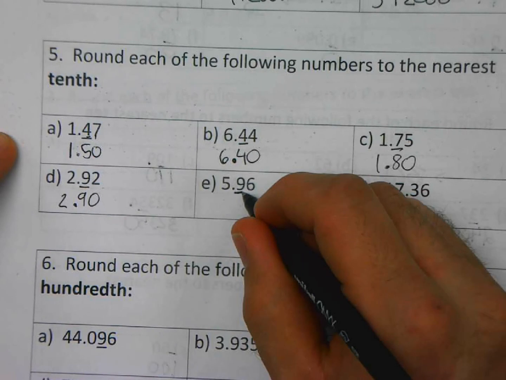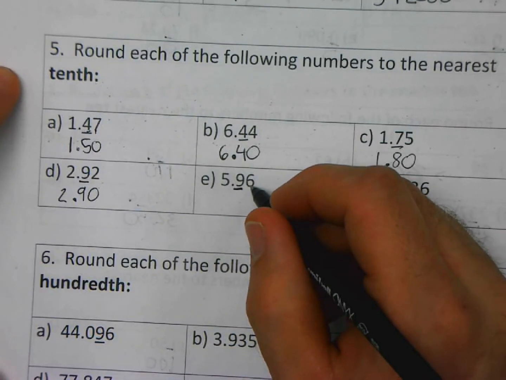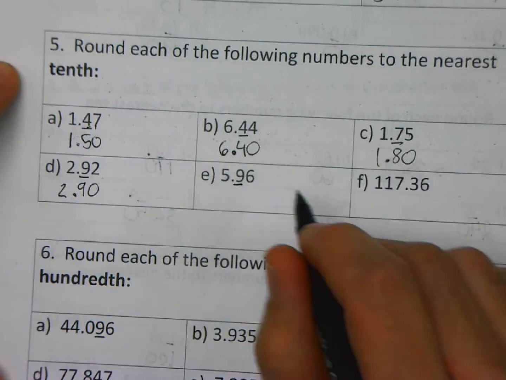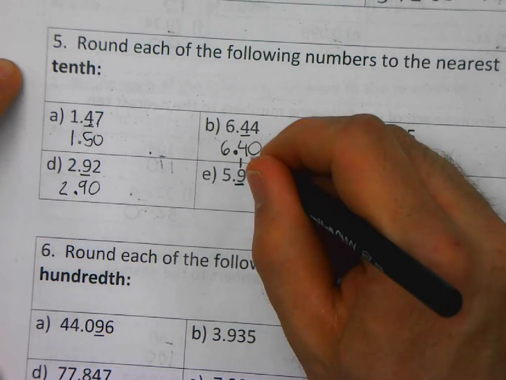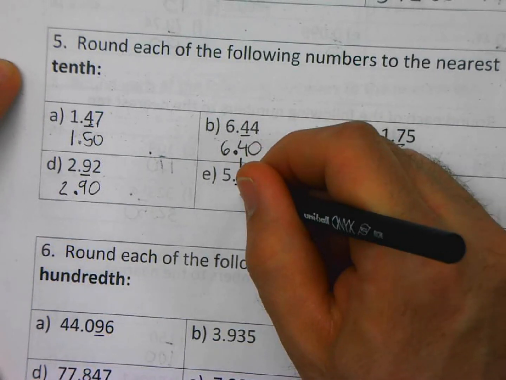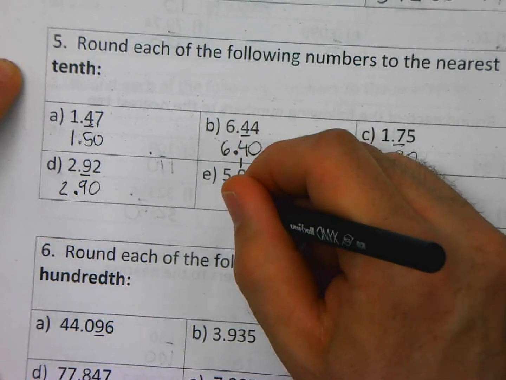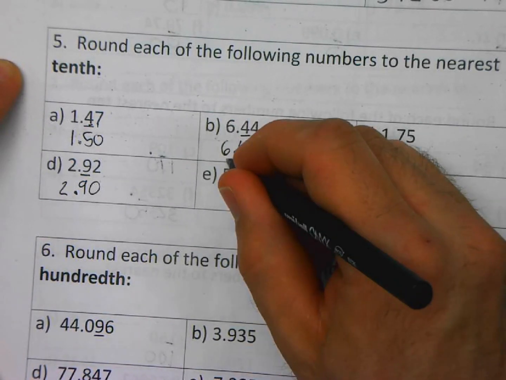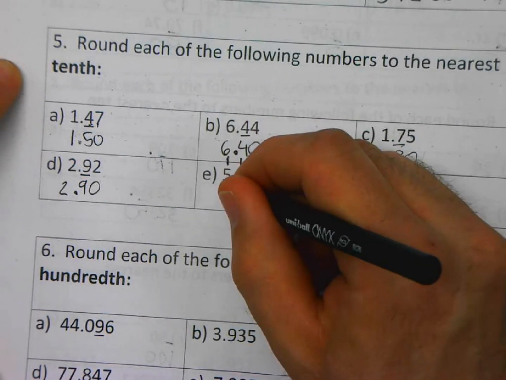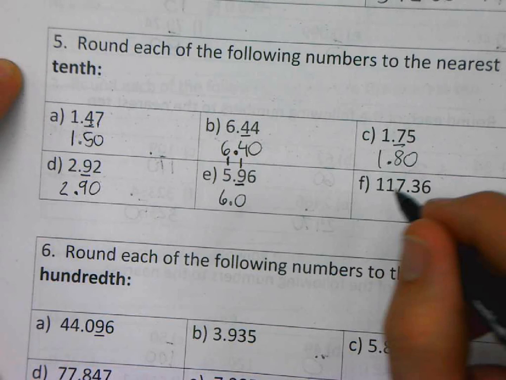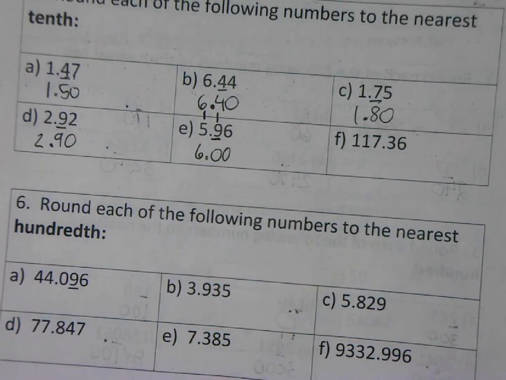Underline the 9. This one's going to be a tricky one. The next number is a 6. It tells us to add 1 to the 9. So I'm going to go ahead and add 1 to the 9. I'm going to put it right there like I'm just adding, okay? We copy the dot. 1 plus 9 is 10. So we put a 0, we carry a 1. That makes 6. So let's just leave that as 6.0. We can put another 0 so it looks like money, like $6, okay?